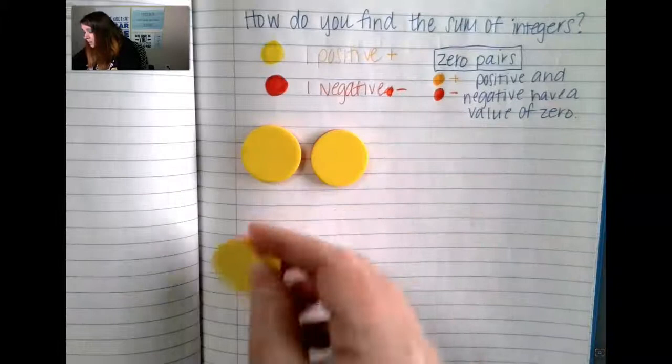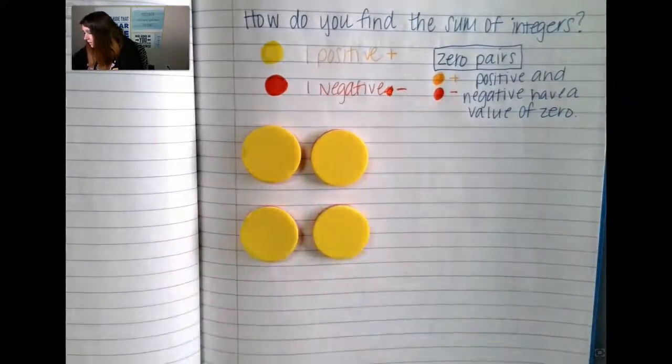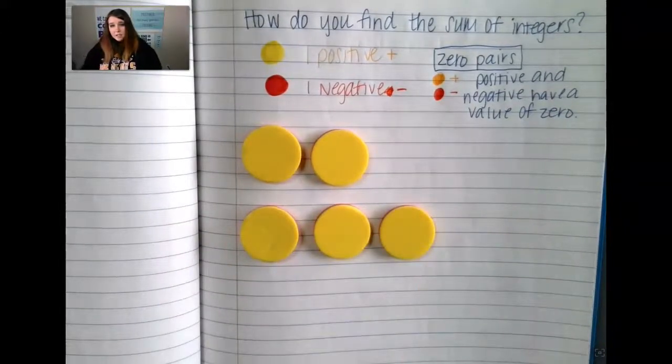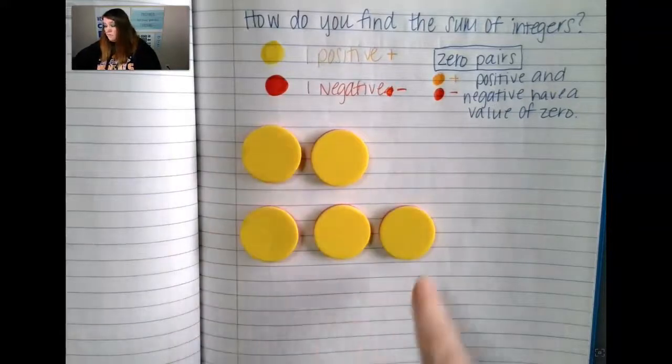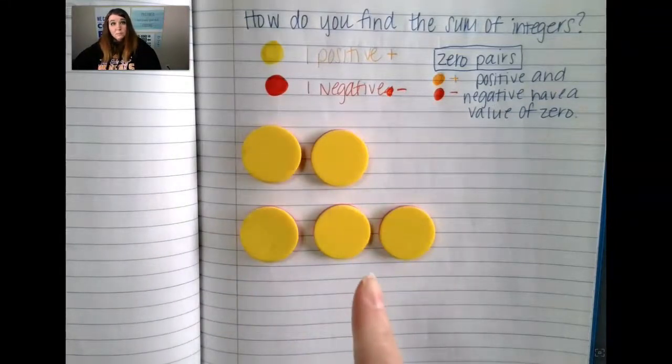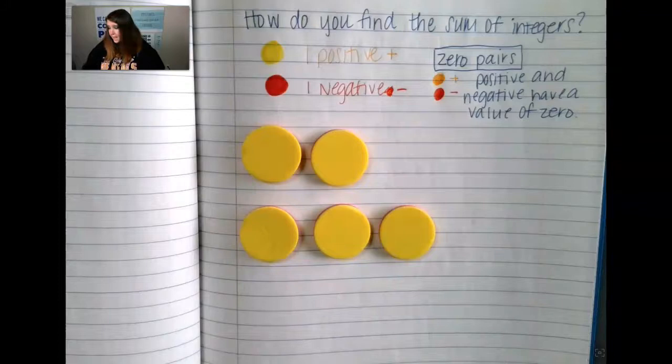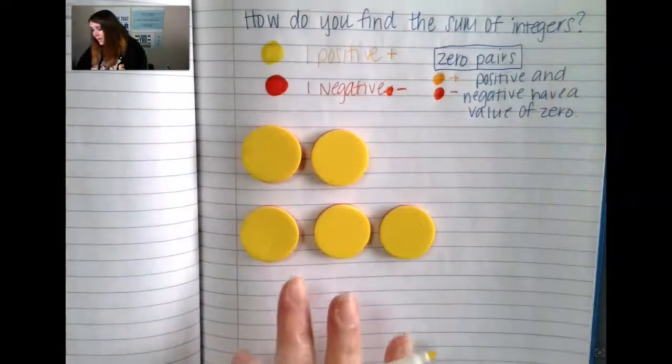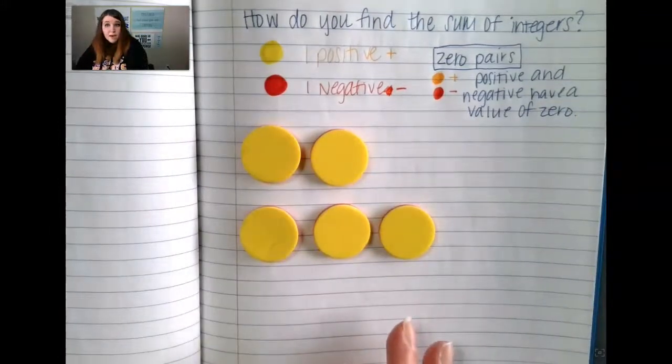I have a total of 5 positives. So if I had 2 positives and I add on 3 more, I then have 5 positives.